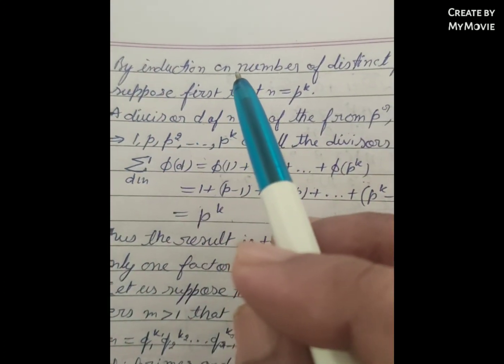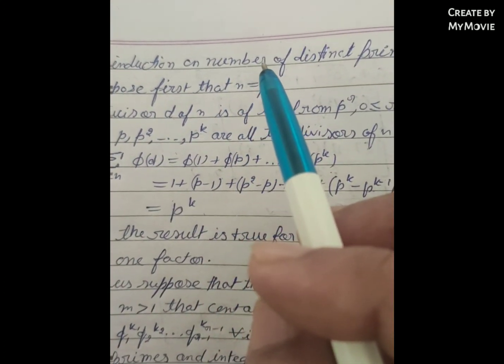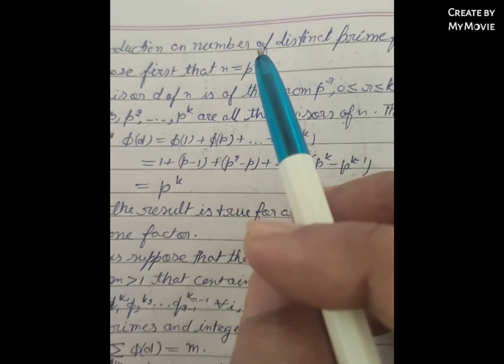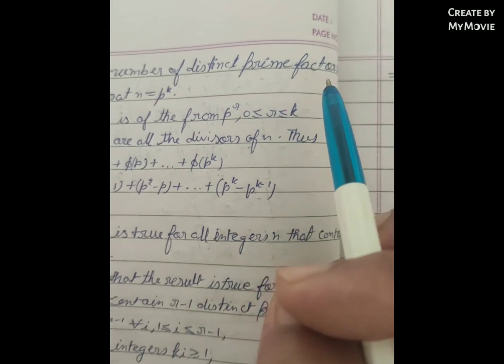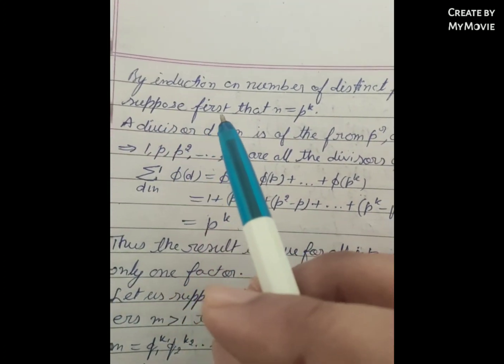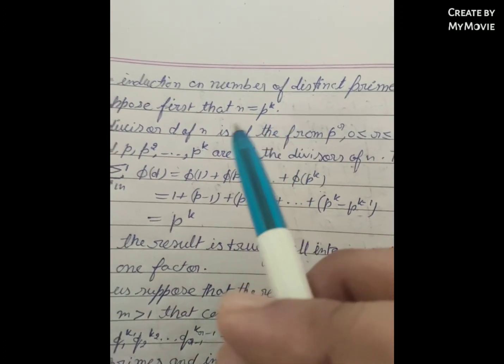Proof by induction on the number of distinct prime factors of n. Suppose first that n is equal to p^k.